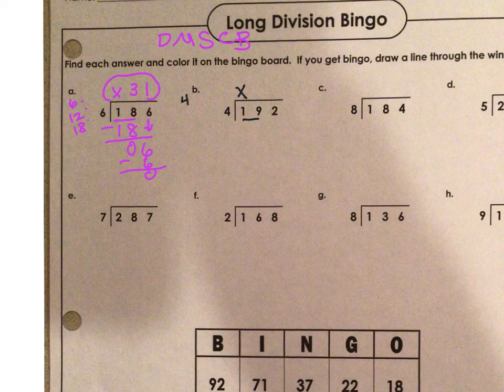Remember, I want to get as close as I can, but not go over. 4, 8, 12, 16, 20. Oh, 20 is too big, isn't it? So 16 was my magic number. So it was 1, 2, 3, 4. 4 4s. Put my 4 up here, and then I say 4 times 4 is 16.